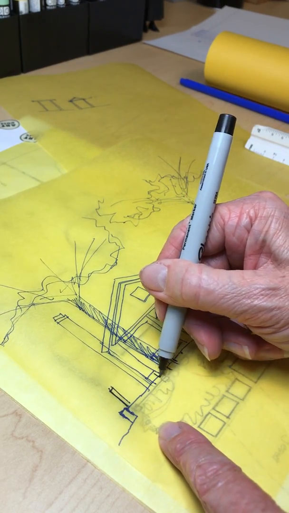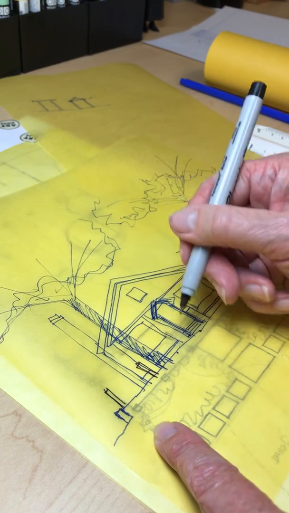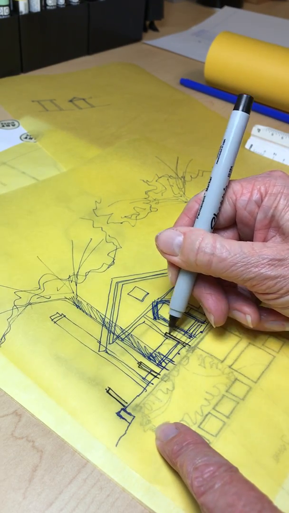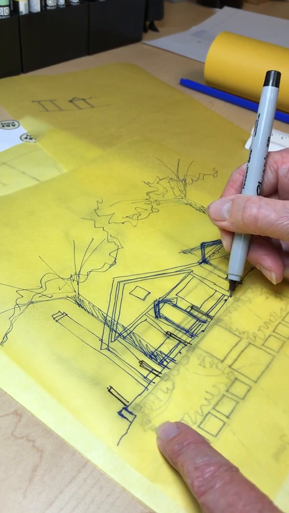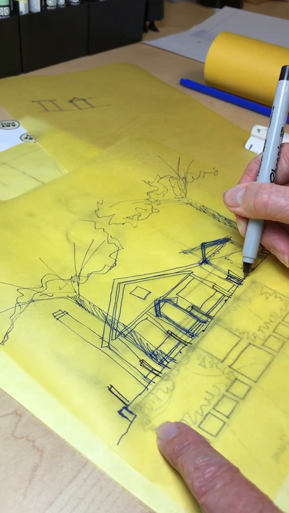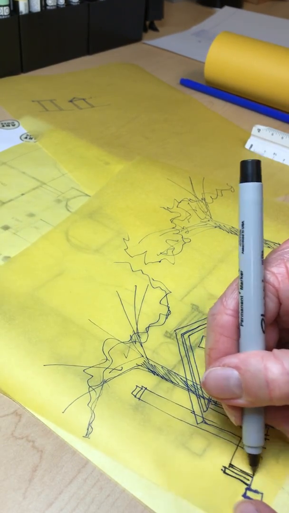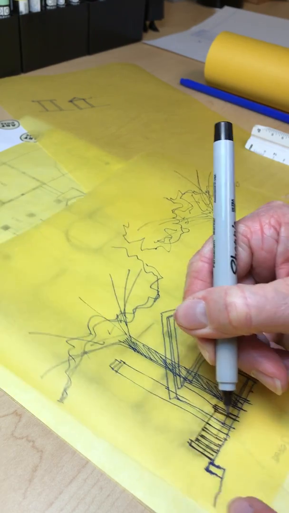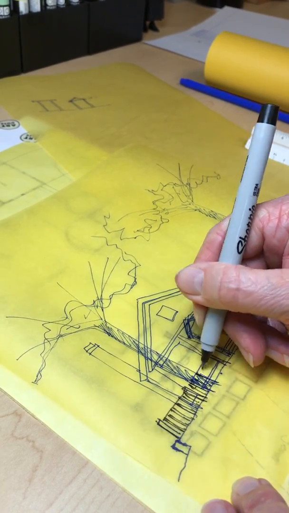Let me pick up post, post, post. Oh, I made it too narrow. Okay. Post, post, post. And so I don't know what the fence would look like. If it's just a picket fence, it would look like this across the front.